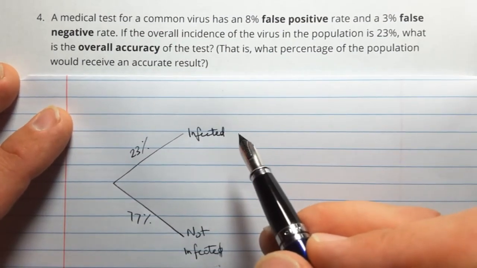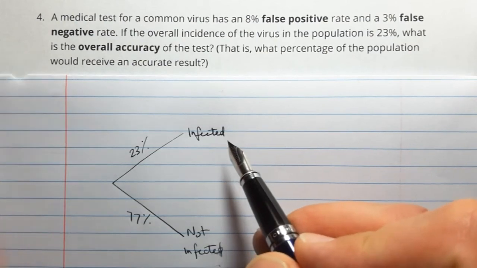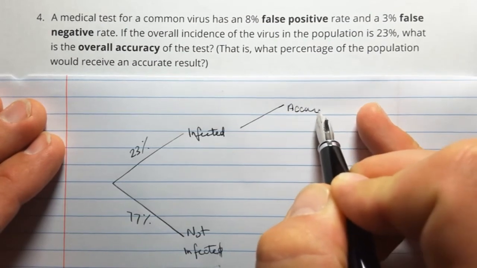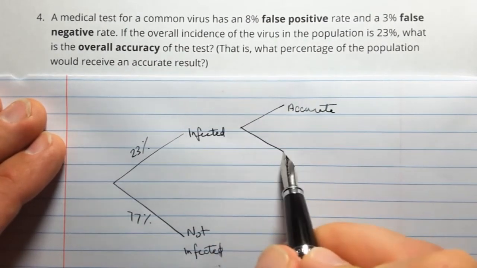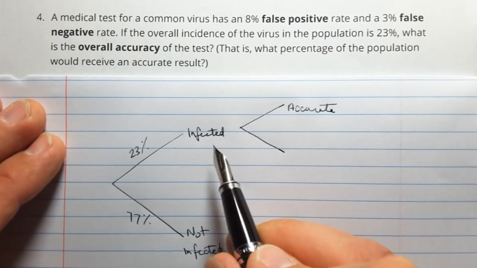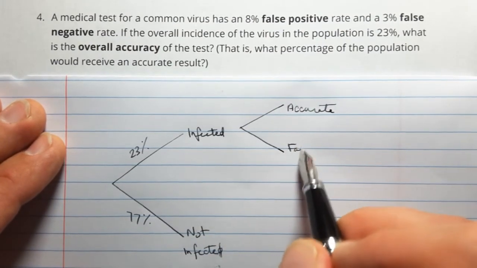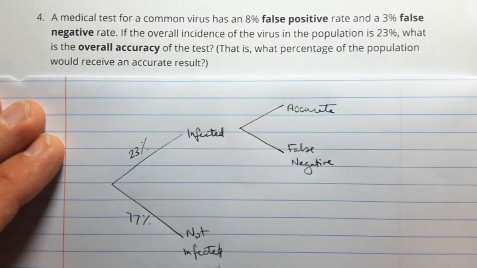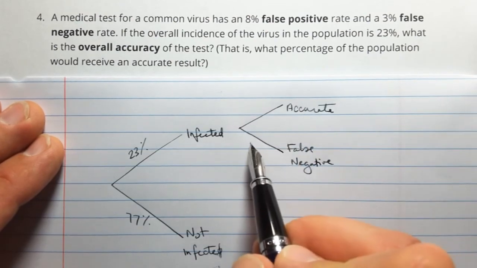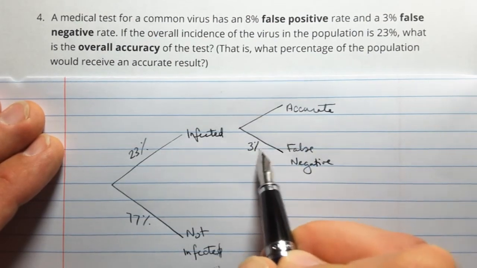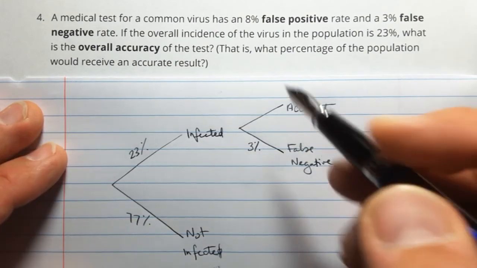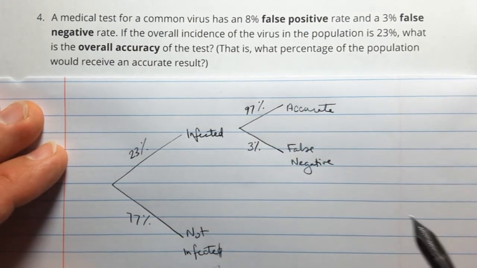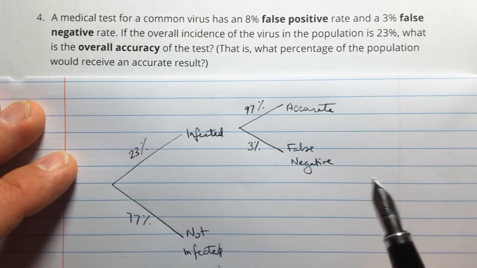Now, if the person is infected, then either we can get an accurate result or they're infected, so what would be the wrong result? That would be a false negative. It should say that they are sick, but it says that they're not. There's a 3% chance of that happening, a 3% false negative rate. So that means there's a 97% chance that an infected person is accurately going to be evaluated as saying yes, that they have the virus.